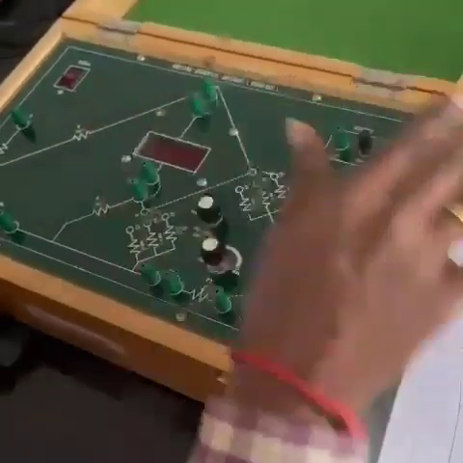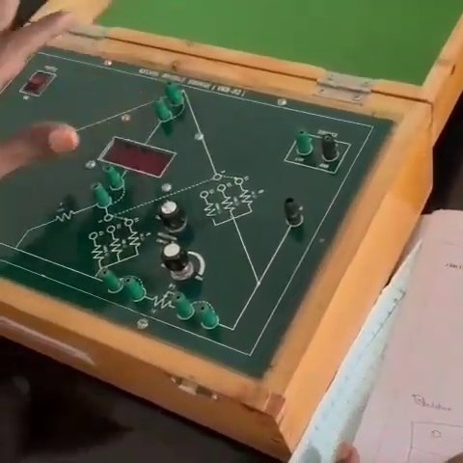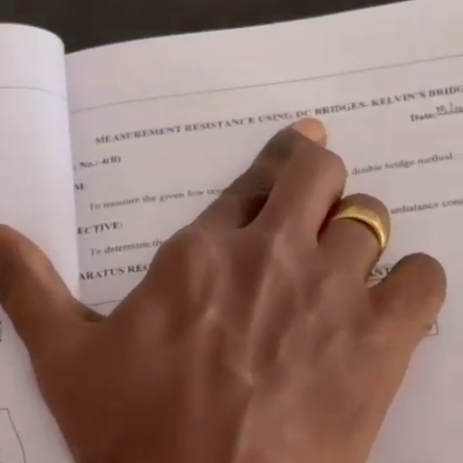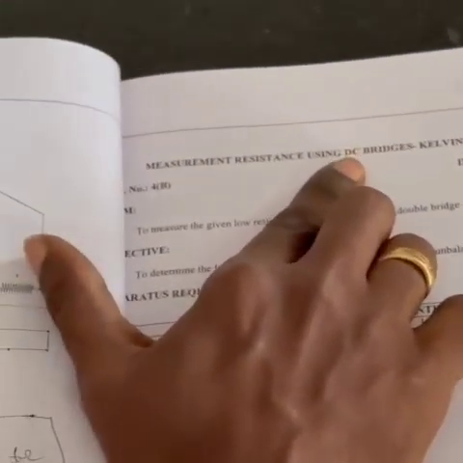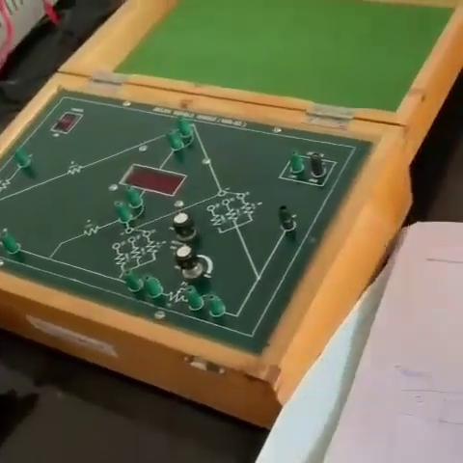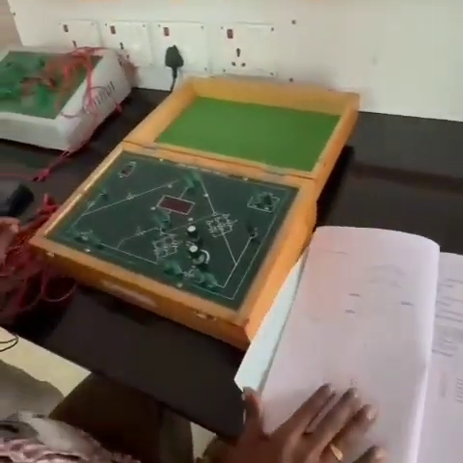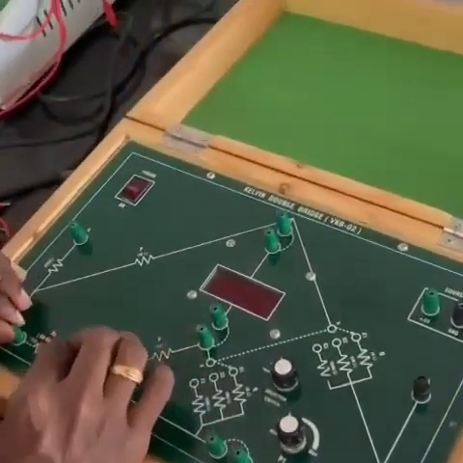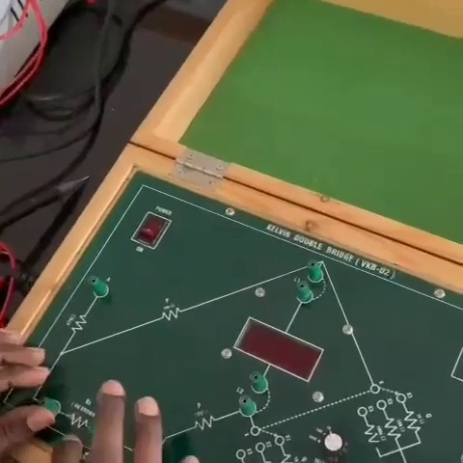Today we are going to see about this Kelvin double bridge. In the measurement of resistance using DC bridges, there are two bridges. One is the Wheatstone Bridge, which is used for measuring medium values, and the Kelvin Bridge is used to measure low values, that is, below 100 ohms. The unknown low value resistance is connected in this RX.